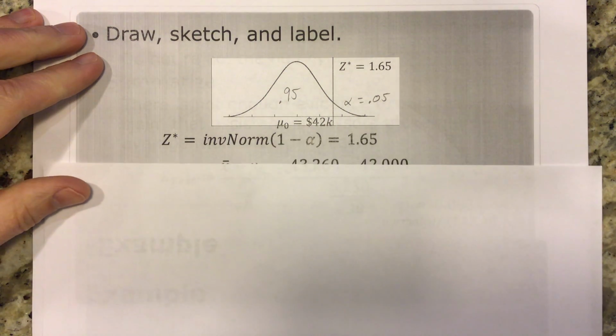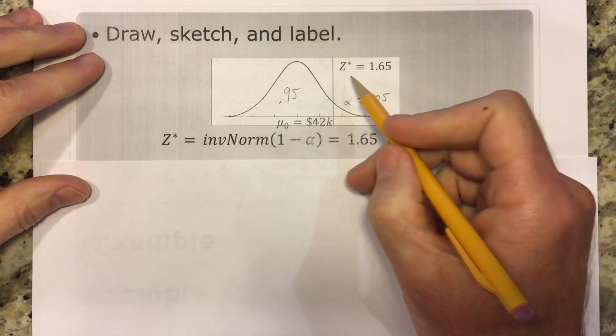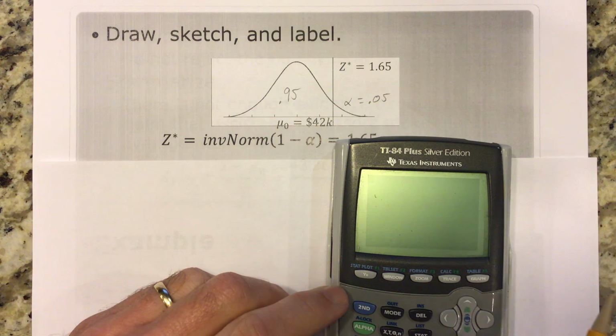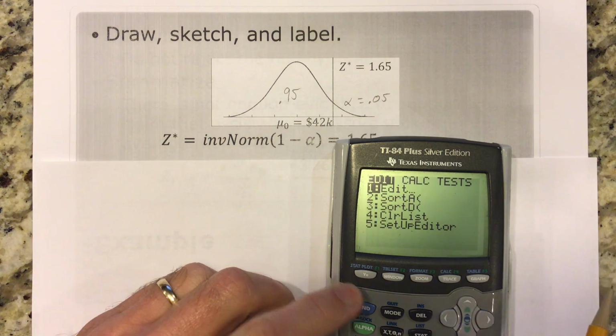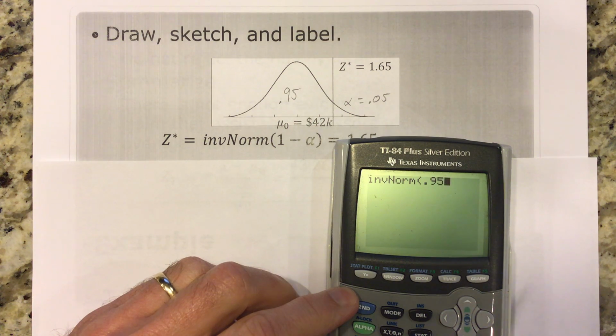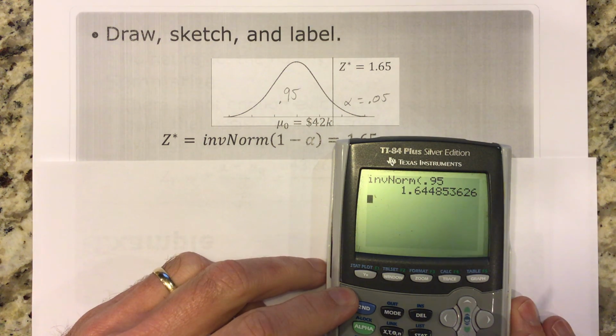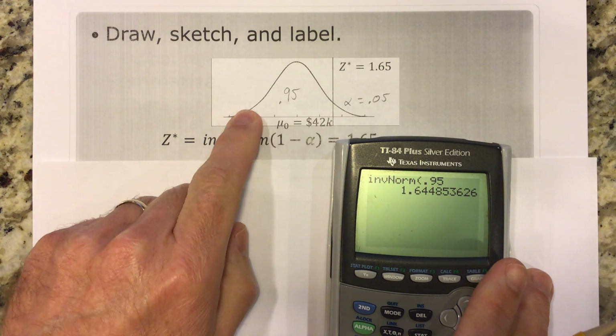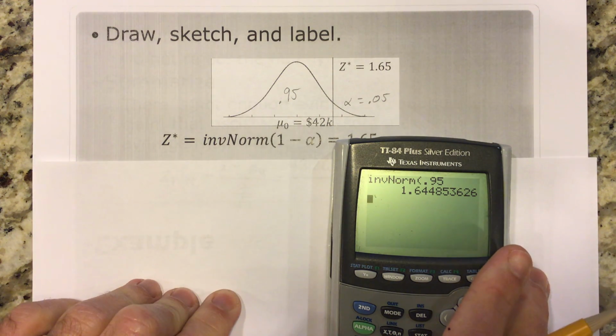The way to get that z star, of course, is to use your inverse norm. So I'll just show you that again. Distribution menu, inverse norm, 0.95. There's your z star. Again, that's because it's 0.95 all to the left. This is not a two-tailed alternative.